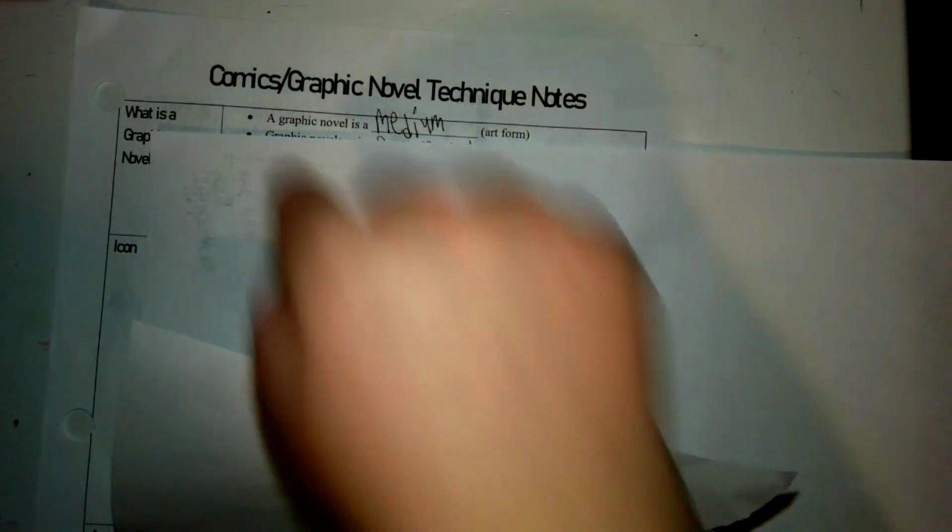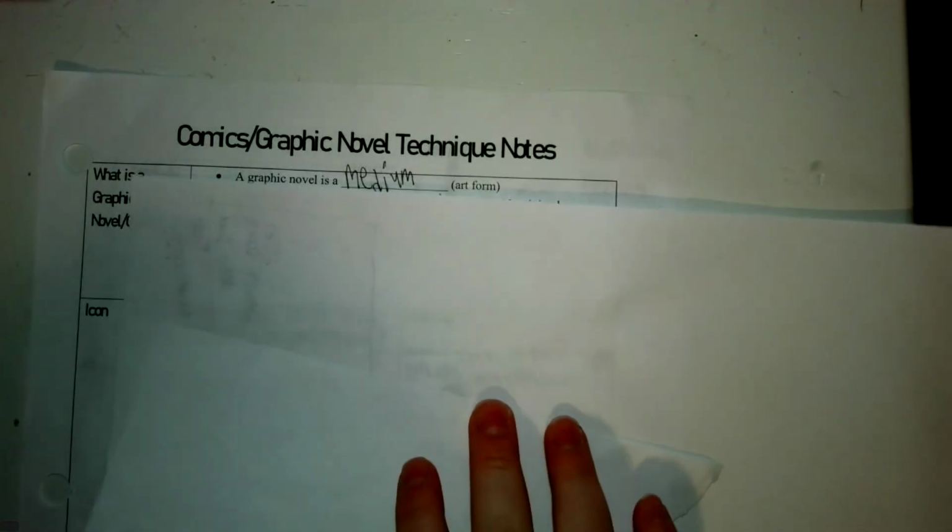Here's the document camera I got set up. We're doing our comics/graphic novel technique notes. So we're going to be really diving in. It's front and back. And let me know in the comments down below because the text kind of seems upside down. So I will look after I publish the video how it looks for you guys. If it looks upside down, comment down below, let me know, and we will try to figure out a better way for you guys to see these notes.